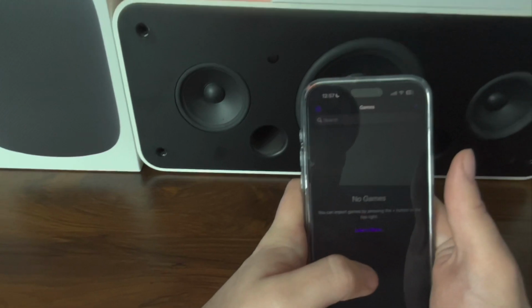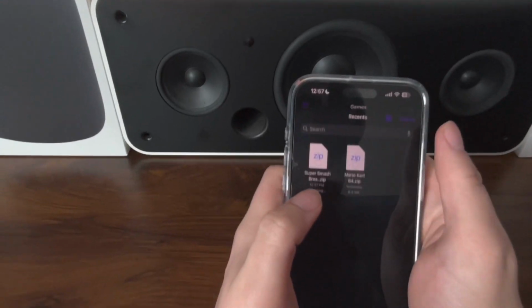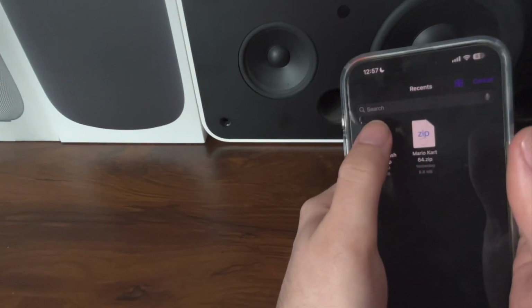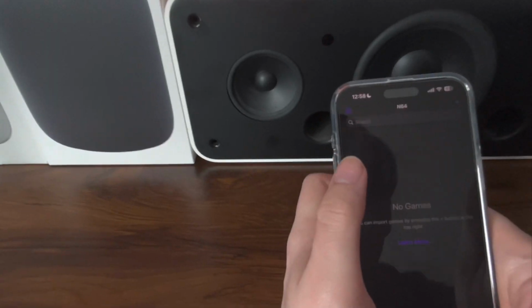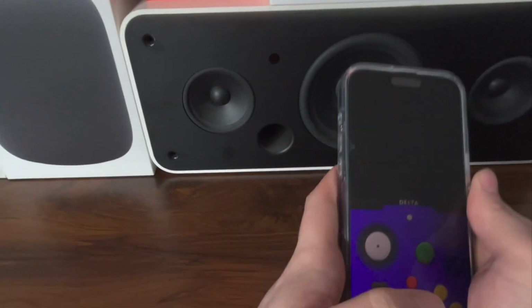Now what we do is we go back to Delta, we hit the plus, tap Files, and you'll see in Recents, here's Super Smash Bros. Open, there's the game right there. Now if we tap it, boom.